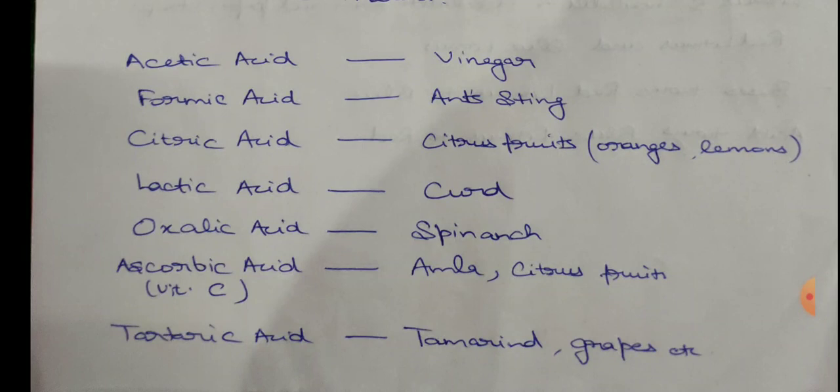Next, oxalic acid, found in spinach. Then ascorbic acid, another name of vitamin C. It is found in amla and citrus fruits. Tartaric acid is found in tamarind and grapes, etc. Getting, students? So these are certain acids that are found naturally, that means they occur in nature in certain substances, fruits or eatable items. Take a look at them again.